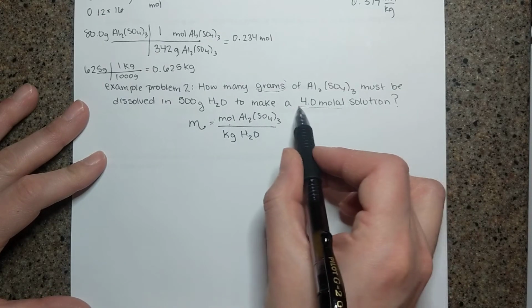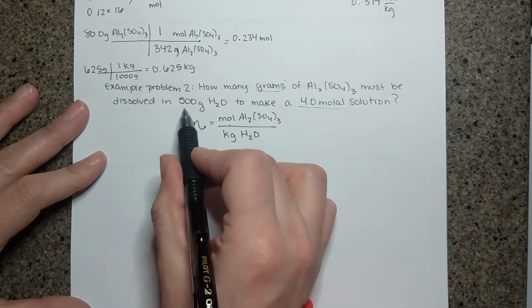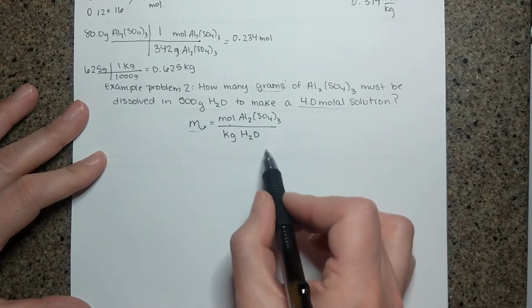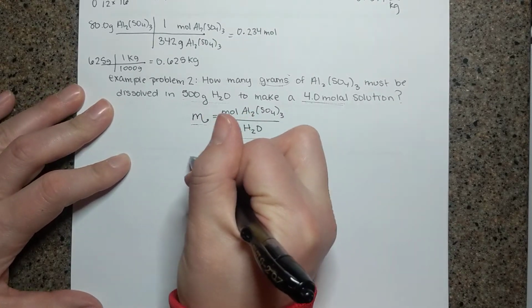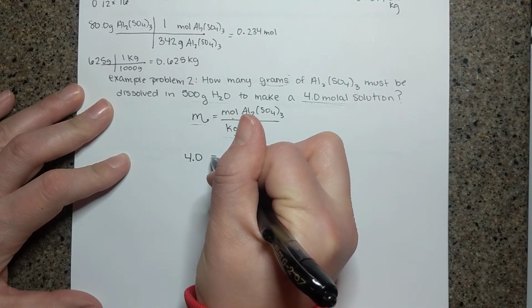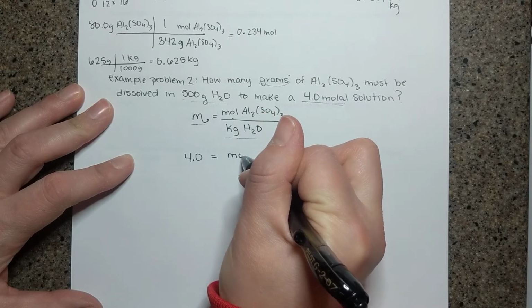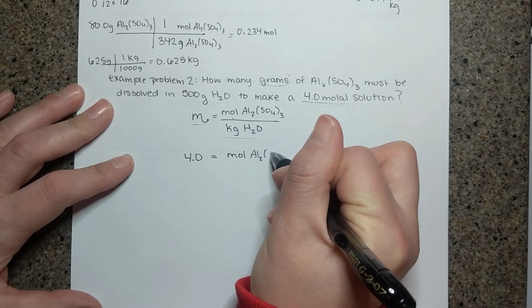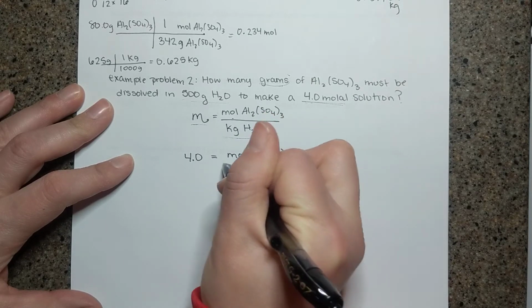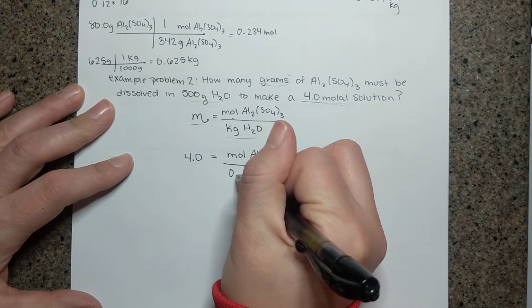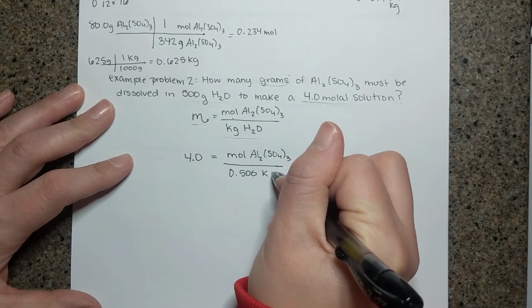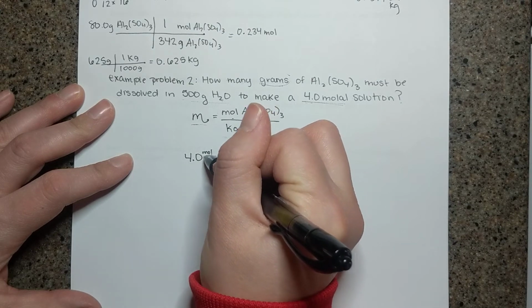I am given my molals, and I'm given my mass of my water, which I need to convert to kilograms. So I have 4.0 molal is equal to so many moles of aluminum sulfate divided by my kilograms of water. Dividing 500 by 1,000 is 0.500 kilograms.